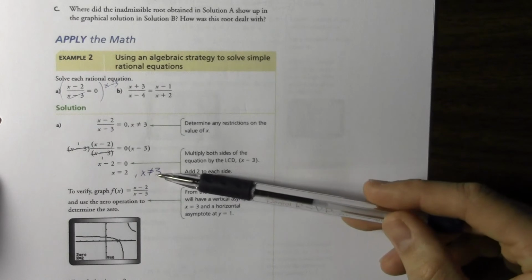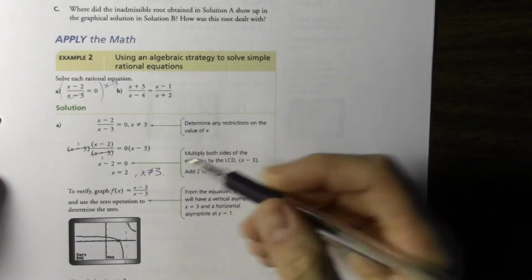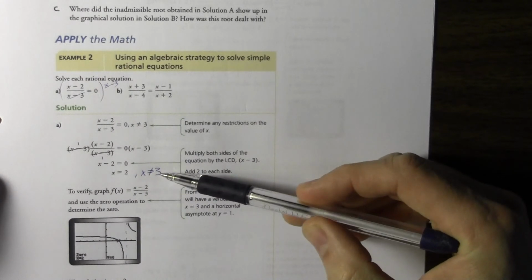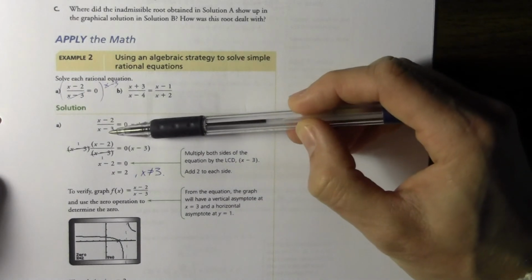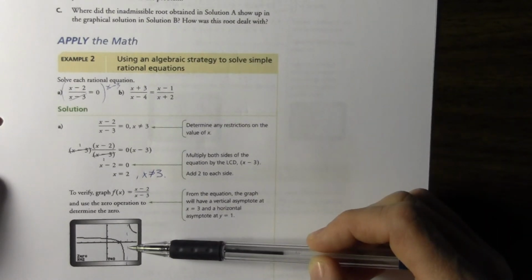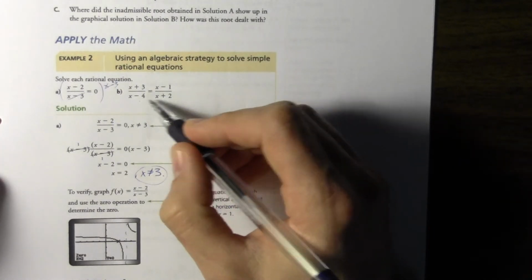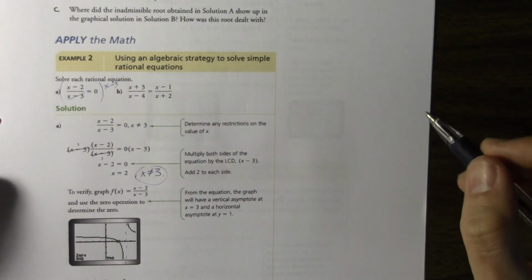Okay, and you can actually see that in the graph that x equals 3 is a vertical asymptote. And we know that from the last section, we would have had 1 over 0. A number over 0 is a vertical asymptote. So it's important to call out and get in the habit of calling out these restrictions before you even start the problem.